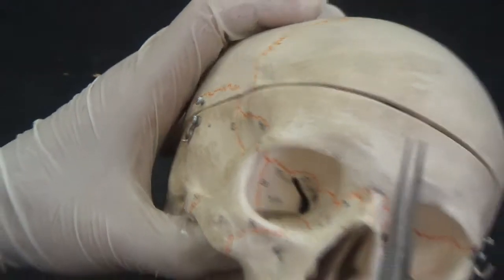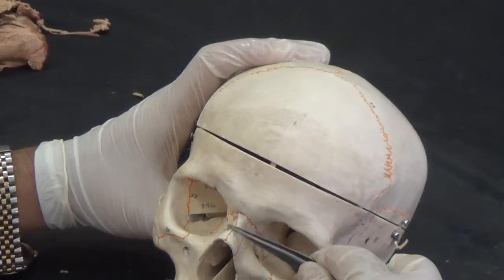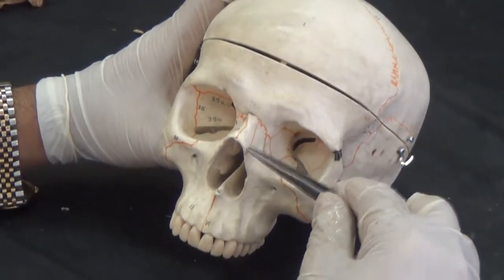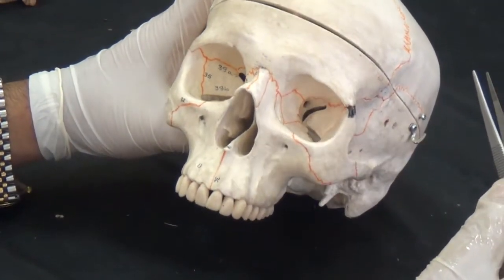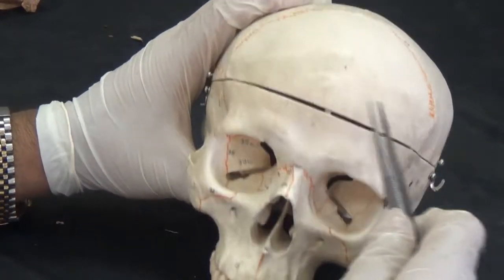This is the frontozygomatic suture. This is the nasal bone. This is not important at all concerning our concern in the practical exam.